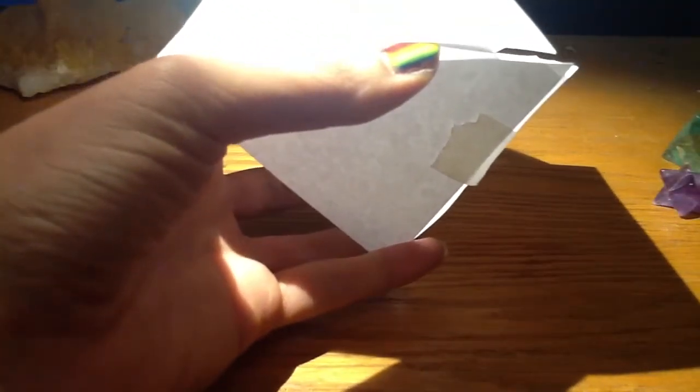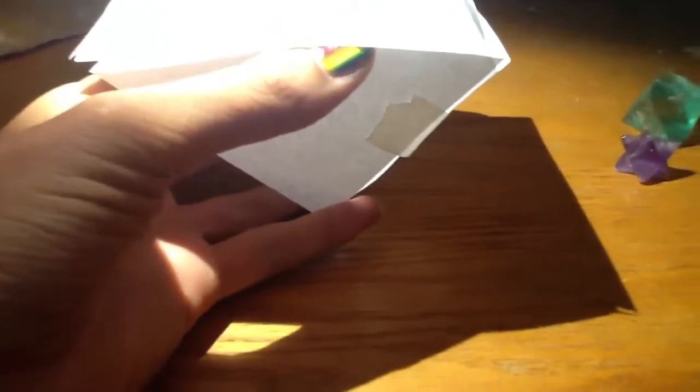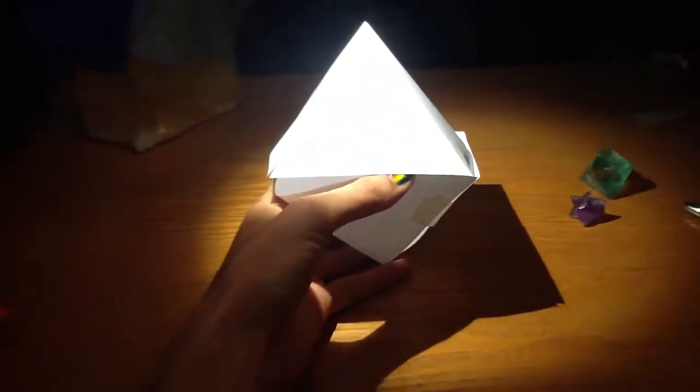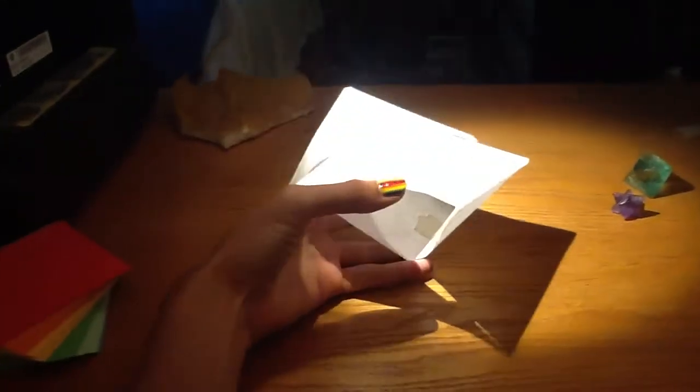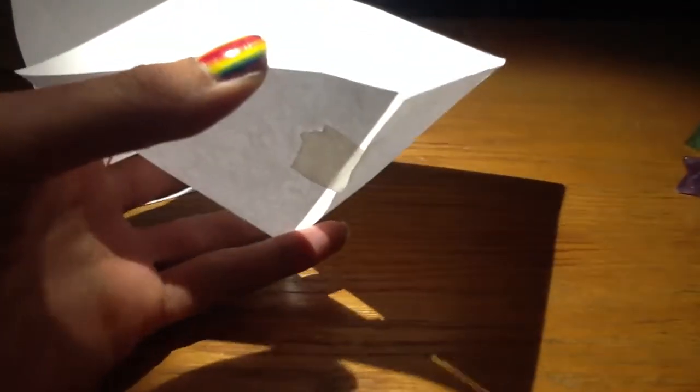And let me just move this camera very gently back so you can see it a little bit better. There we go. Oop, let me put that back together again. There we go.